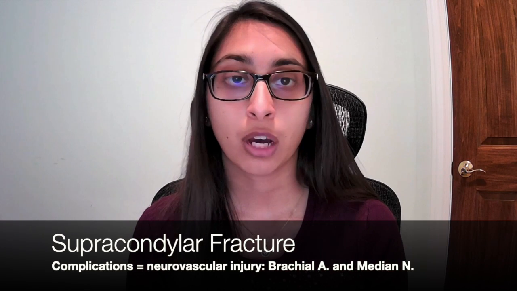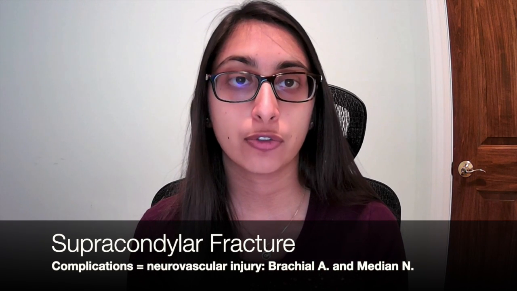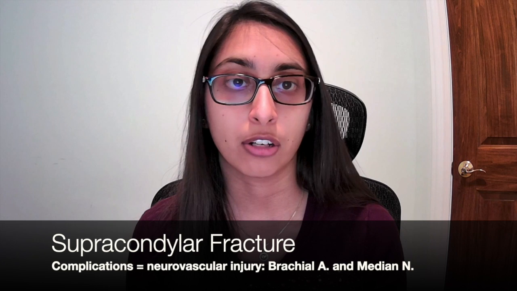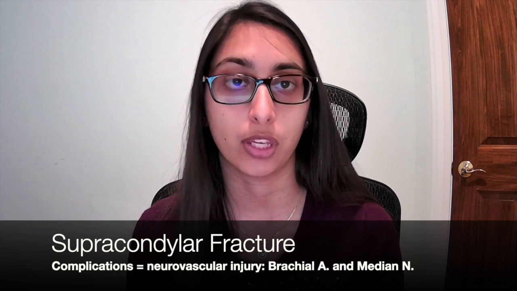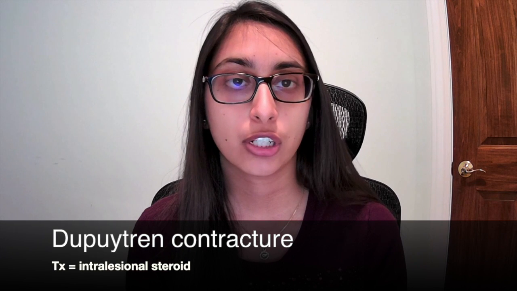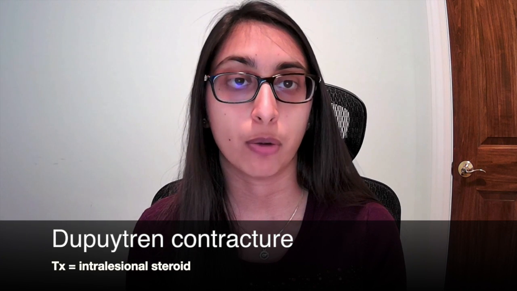There are two important complications of a supracondylar fracture. First is compartment syndrome, and another is neurovascular injury because the brachial artery and the median nerve run through the elbow. Dupuytren contracture is progressive fibrosis of the palmar fascia.